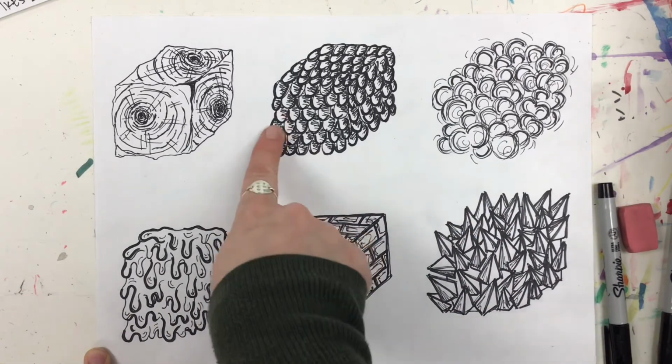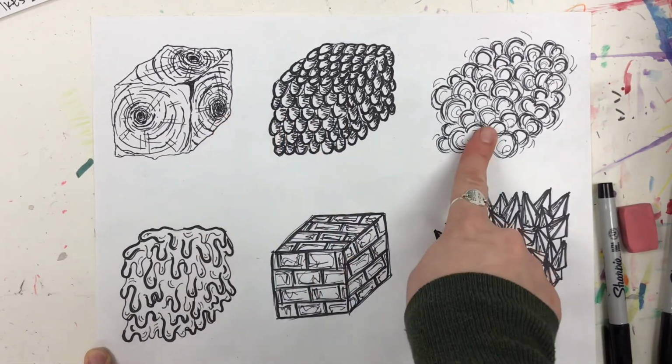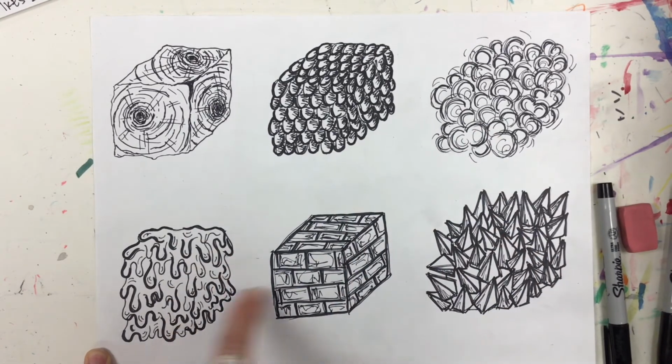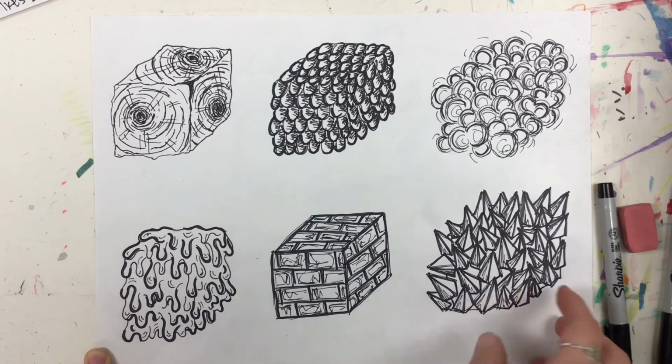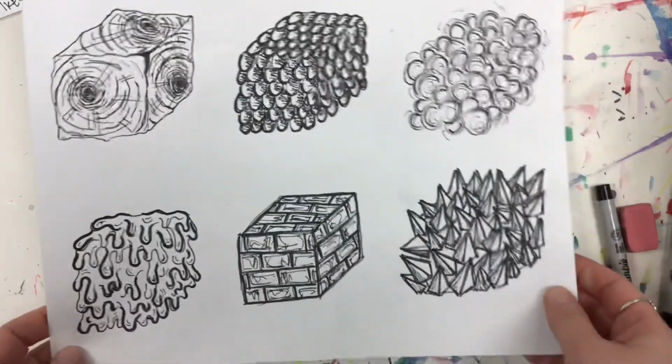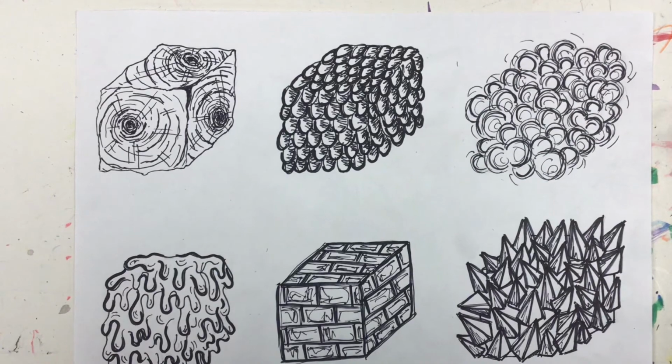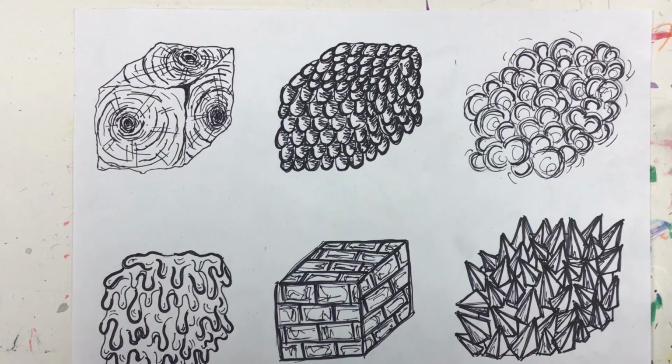My wood texture and my brick texture, you can really tell that it's a three-dimensional cube. It starts to lose its shape, however, with the spike, the slime, and the fluffy texture the most. I can't wait to see you guys turn your cubes into some cool textured pieces. Have fun.